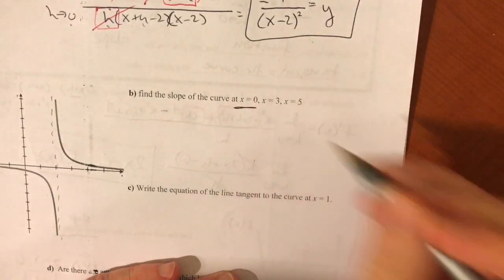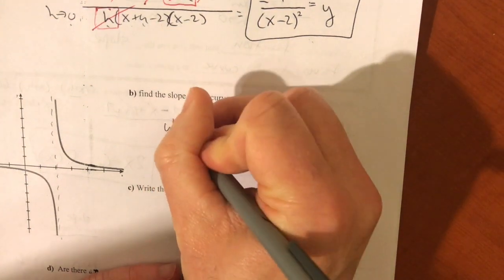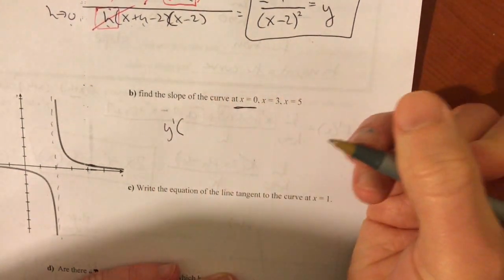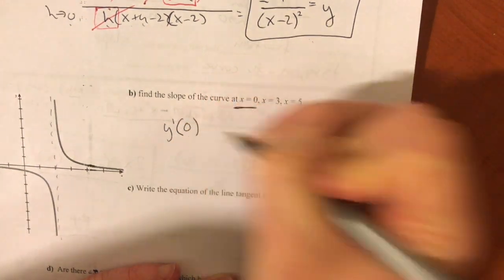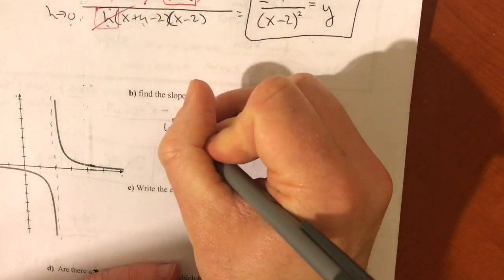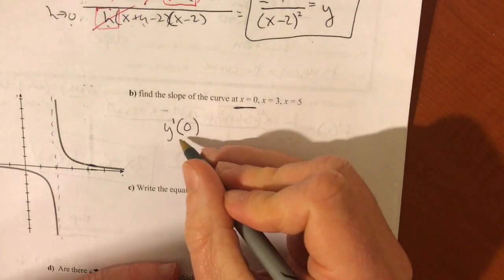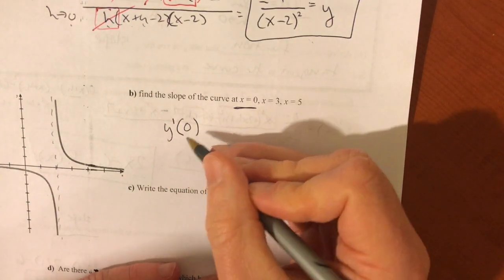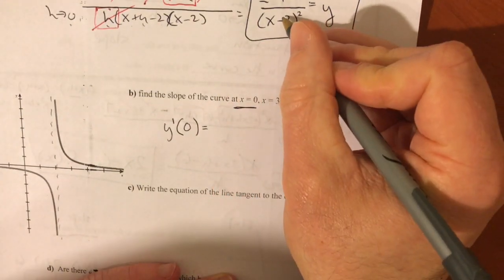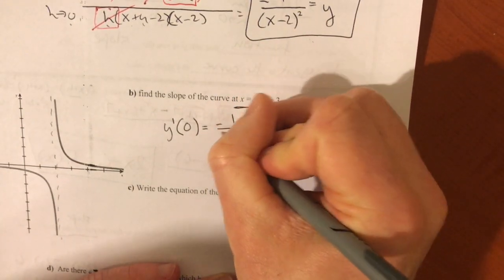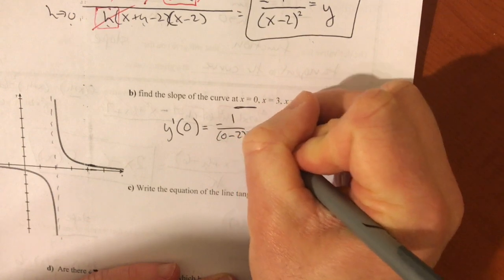If I want the slope at x equals 0, you can use y prime the same way you do f prime or g prime or f of x notation. It hasn't often been done in your math career prior to now, but it'll become second nature to you. Y prime of 0 means I'm plugging 0 into y prime. And when you plug 0 into there, you'll have negative 1 over 0 minus 2 squared.